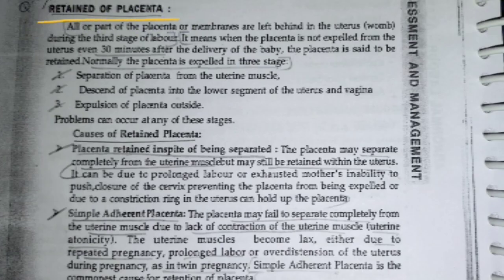Retained placenta. In the third stage of labor, the removal of the placenta will be performed. While removing the placenta, if it is not fully expelled and some part is left over in the uterus, the doctor tries to remove it. But if even after 30 minutes the doctor is not able to remove the leftover placenta, then that condition is marked as retained placenta. Generally, the placenta gets separated from the uterine muscle by itself, and because of descent, it moves towards the birth canal and gets expelled. This is how the placenta normally gets expelled.